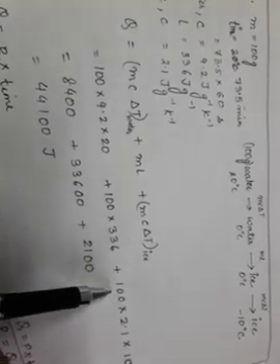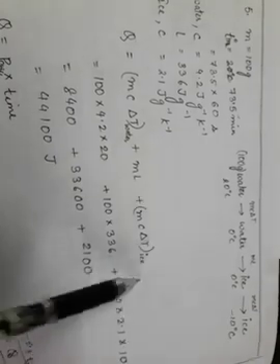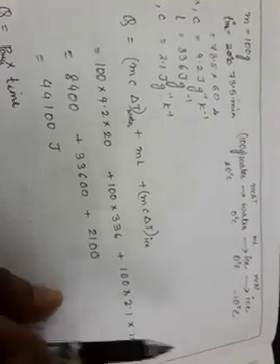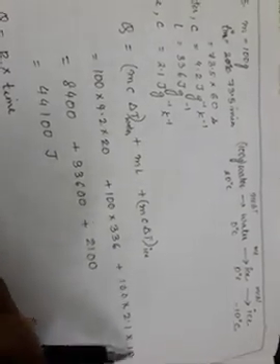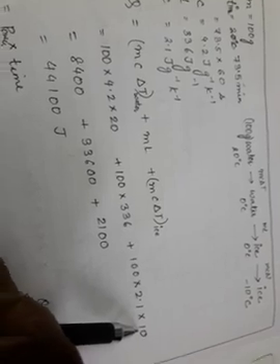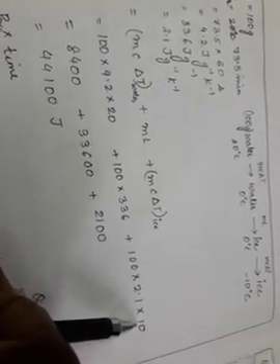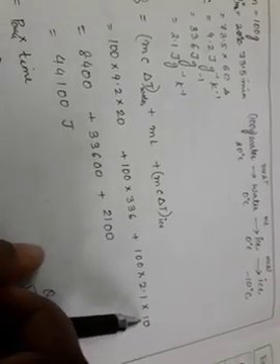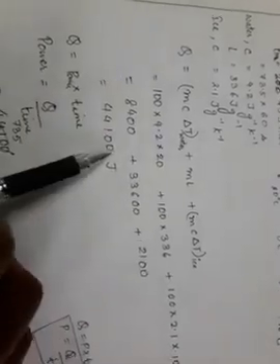So m, 100 gram, C, this is for ice, and delta T is 0 minus 10. That's why it is 10. Clear? So remember, delta T can never be negative. Clear? So always it is positive. So you have to write it 10 degrees Celsius. The difference between 2 is 10 only. After that, multiply this right here, multiply this right here, multiply this right here, add up everything, you'll get this. This is your Q.